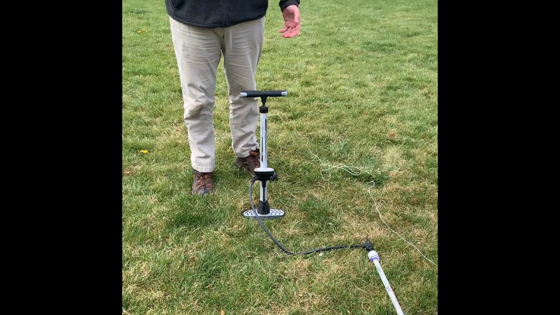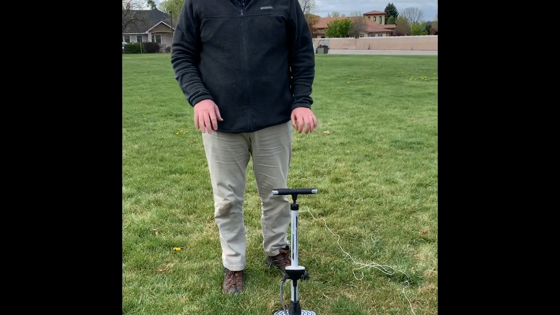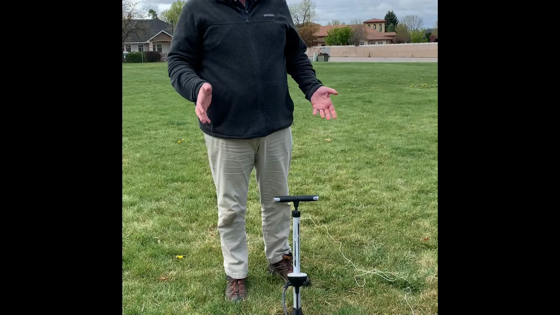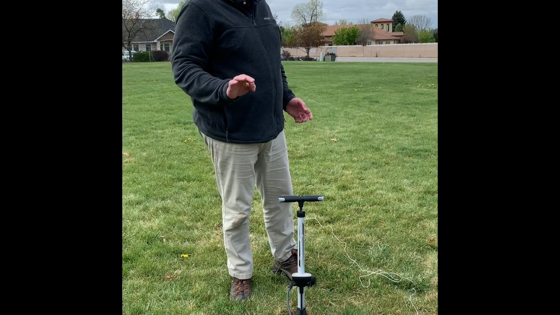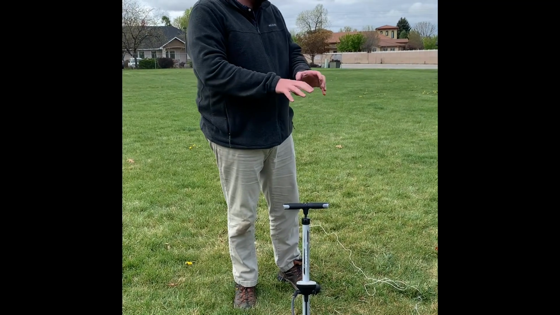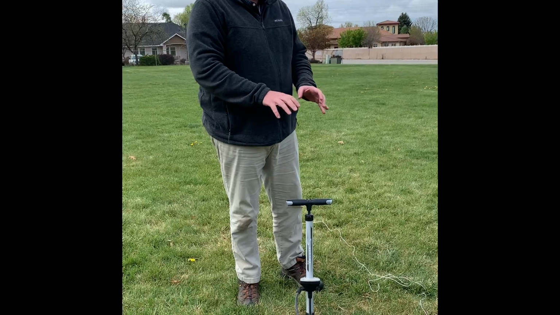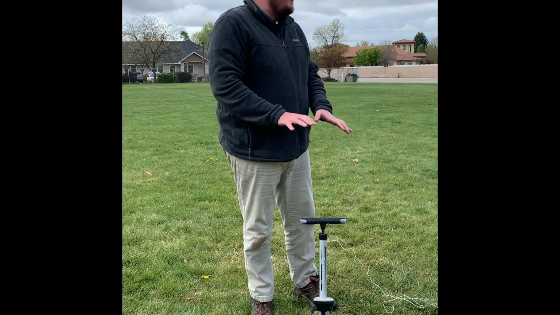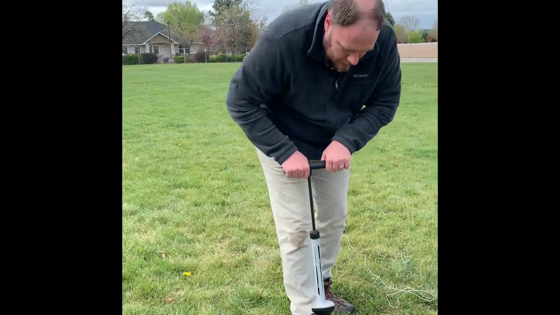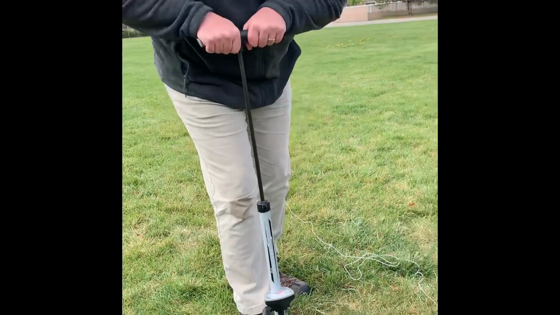This is PVC. It says it can hold like 600 PSI or something on it. That's for water when it's buried underground. We're putting air above ground in it. So we're not gonna go over 40 PSI because the PVC might explode, and we don't want that. We pump it up.